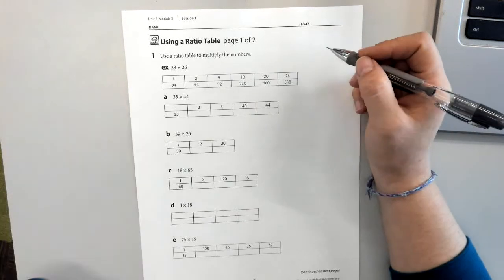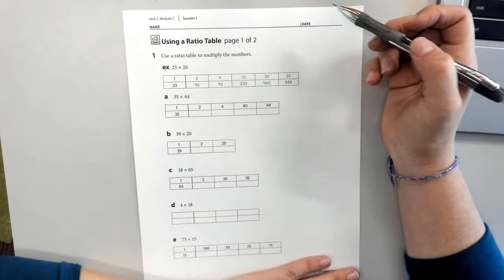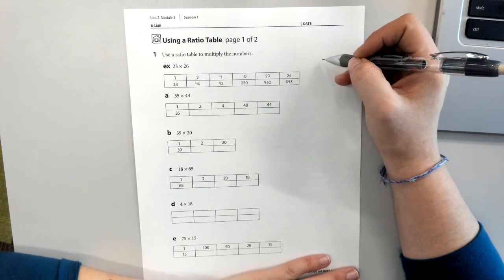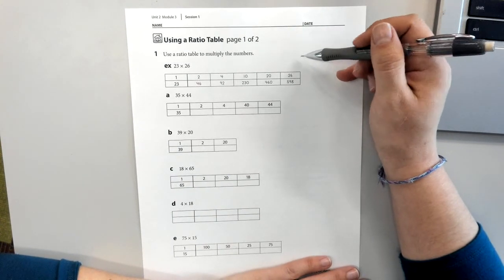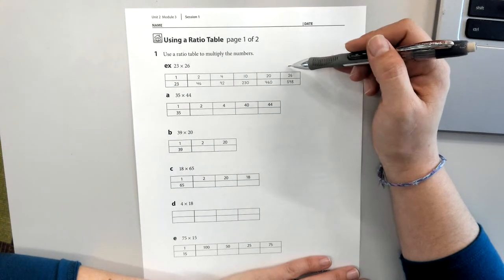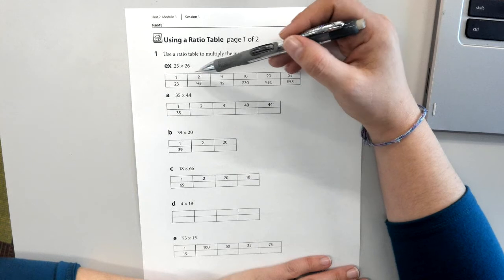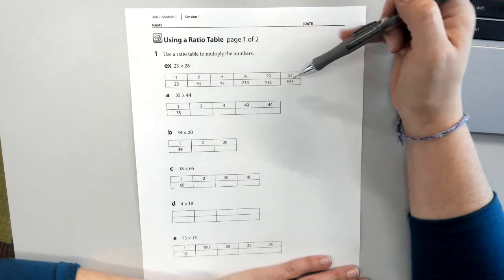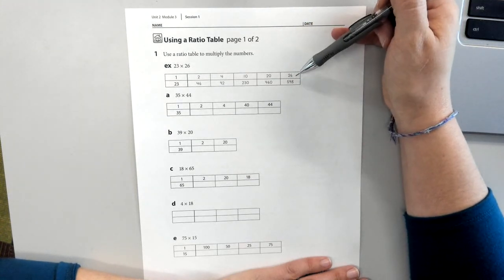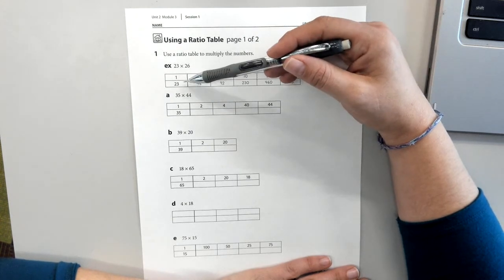This is the video on using a ratio table for home connections. What I really like about this homework page is that it shows an example of how to use a ratio table to multiply the numbers. We want to think about ways that we can figure out how to get to the number that we want at the end. So for example, here they've got 1 times 23 is 23.